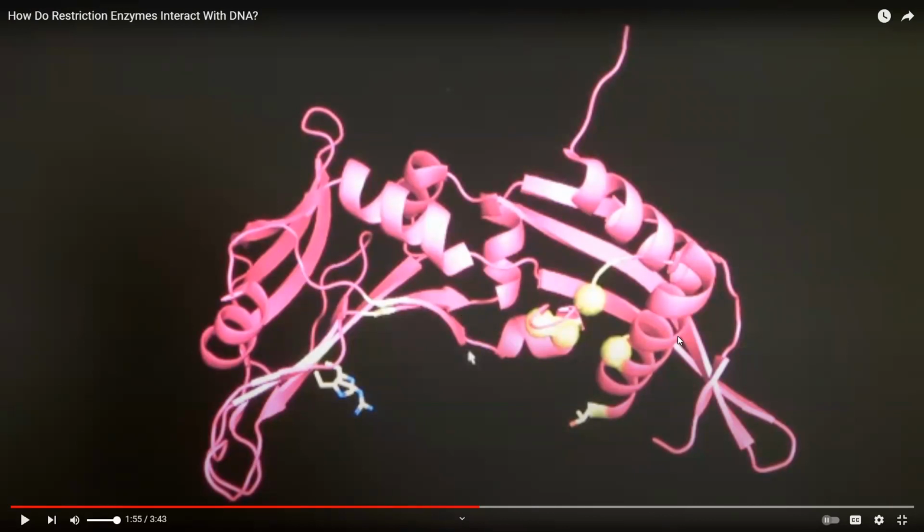And then what they're going to show in this picture, in the pink, is the structure of the enzyme when it's not bound to DNA. And then they're going to show you a piece of DNA. They're going to model a piece of DNA, and they're going to show how the conformation changes once it's bound to the DNA. And you're going to see that new conformation shown in orange.